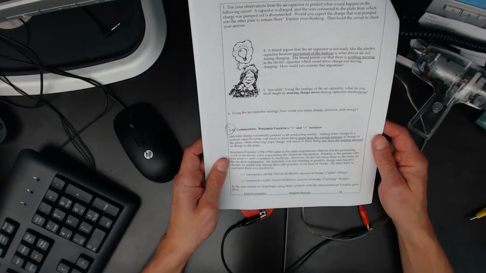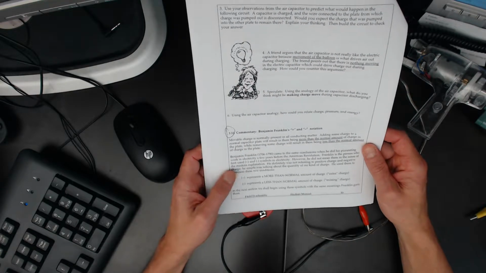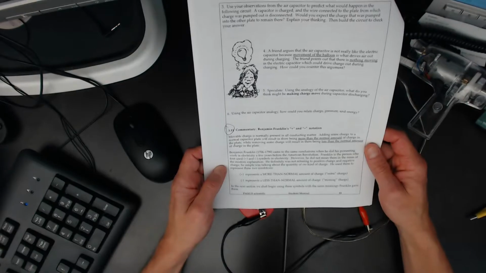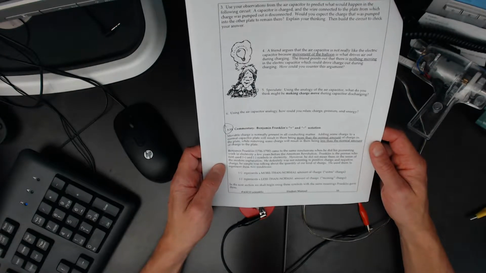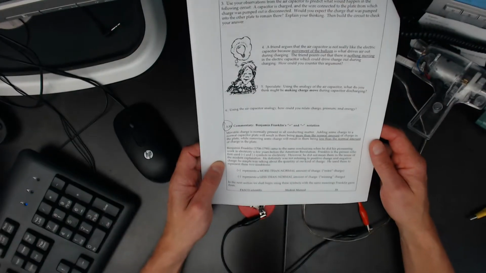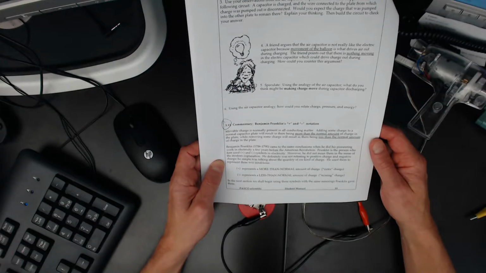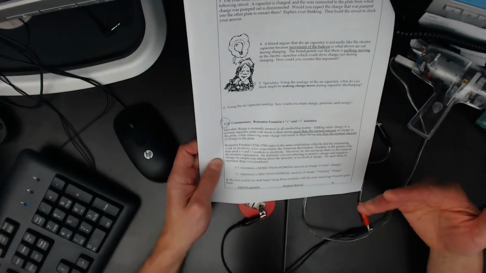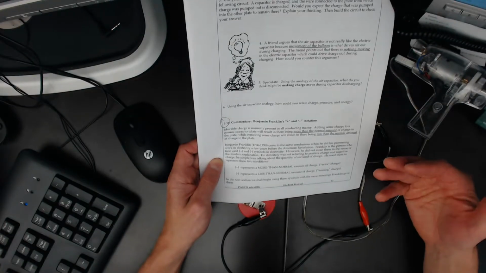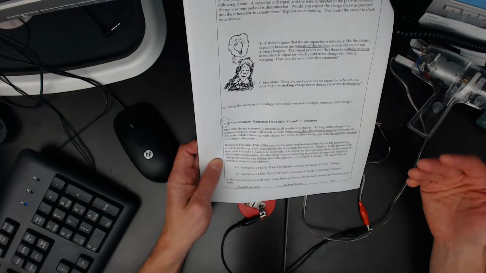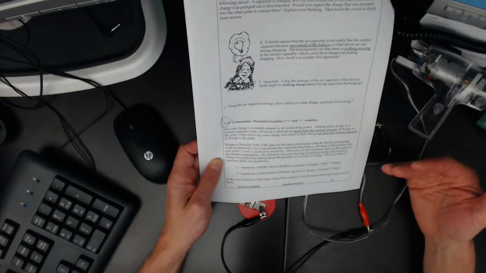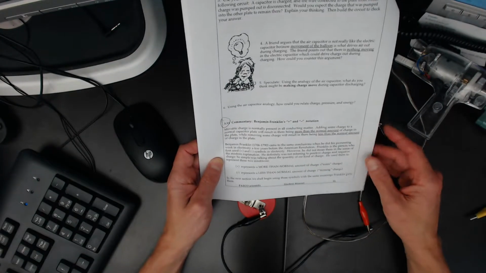Movable charge is normally present in all conducting matter. Adding some charge to a normal capacitor plate will result in there being more than the normal amount of charge in the plate, while removing some charge will result in there being less than the normal amount of charge in the plate. So in other words, every conducting material naturally has charge on it that can move around. If we charge up a capacitor plate, we make one plate have more than the normal amount of charge and the other have less than the normal amount of charge.